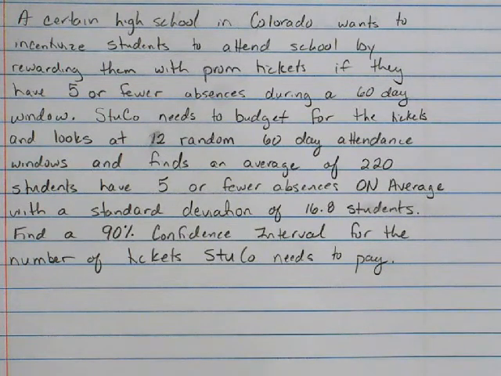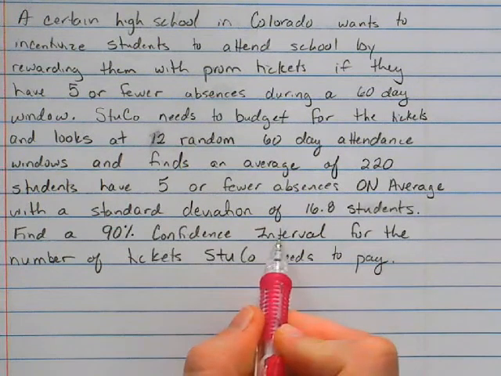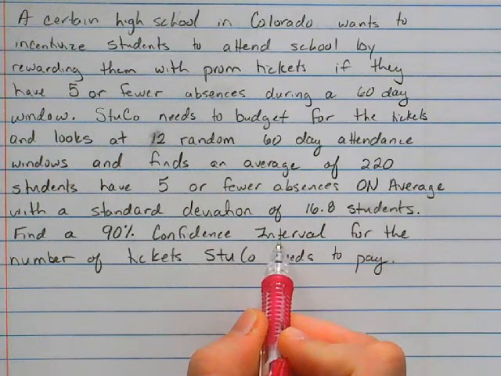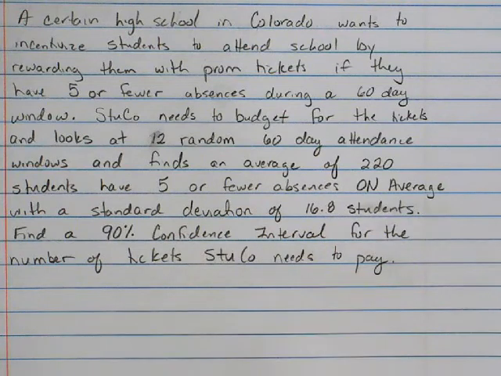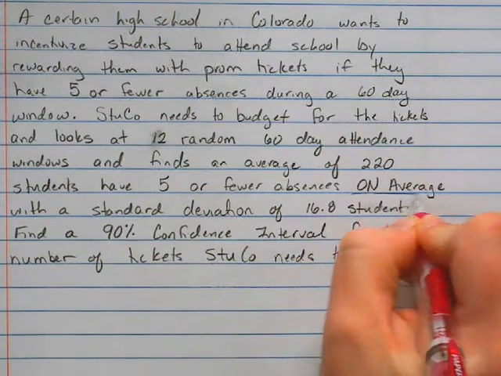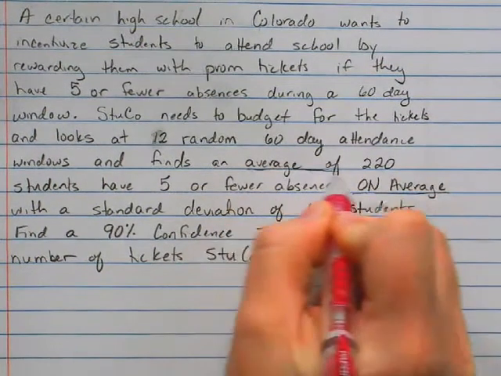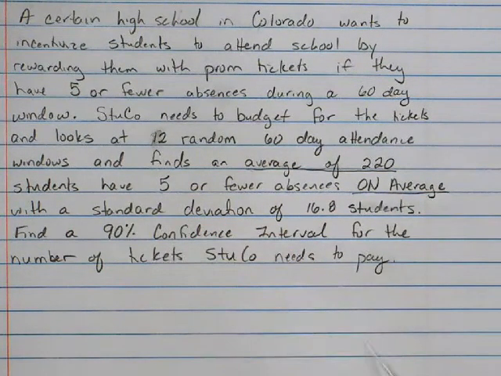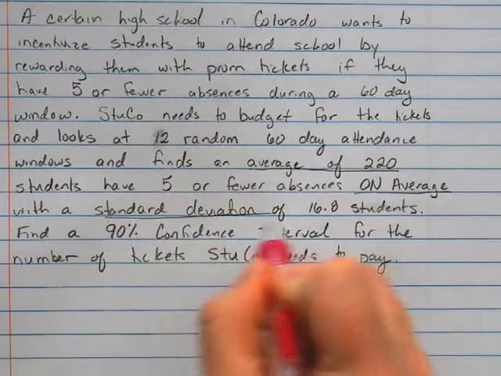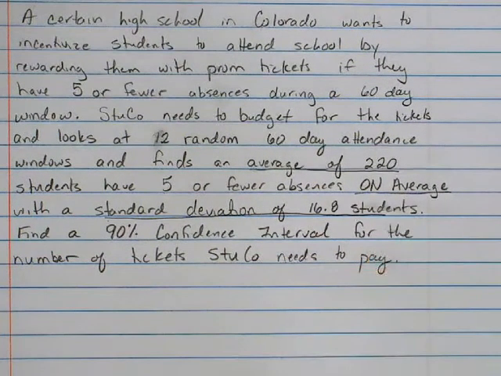Well, the first thing we're going to do is say, okay, I'm doing a confidence interval. So that's straight up, I know what I'm doing. And since I'm doing a confidence interval, I have to decide if it's proportions or means. Well, since I have an average of 220 and a standard deviation of 16.8, that tells me that I'm working with means. So I need to do a confidence interval for means.